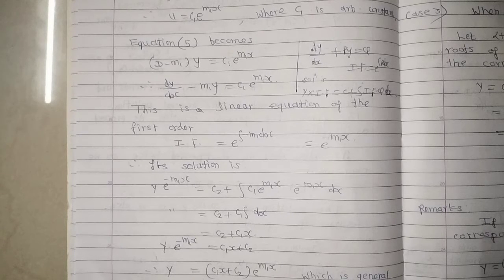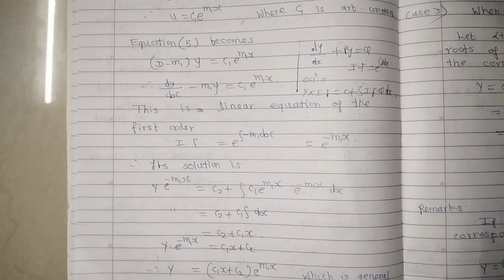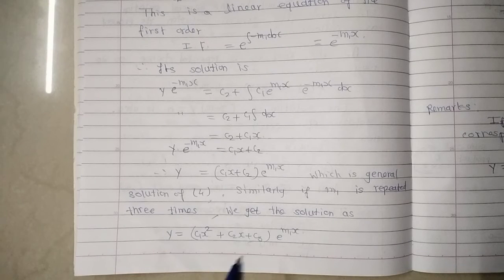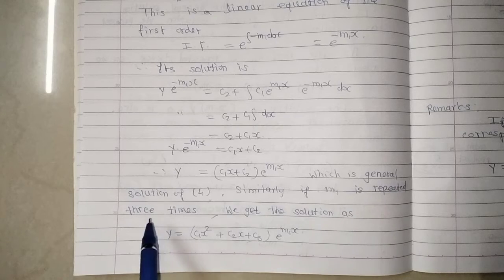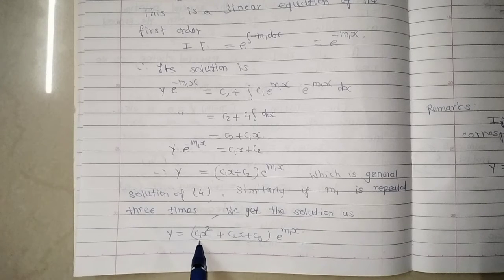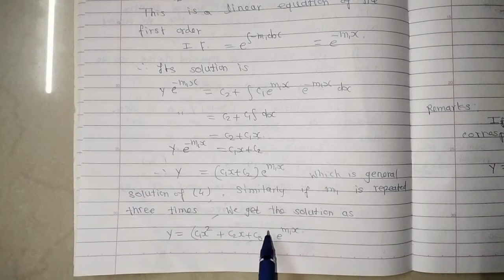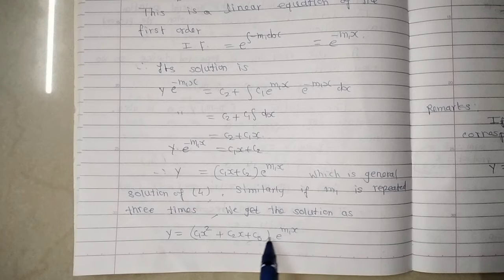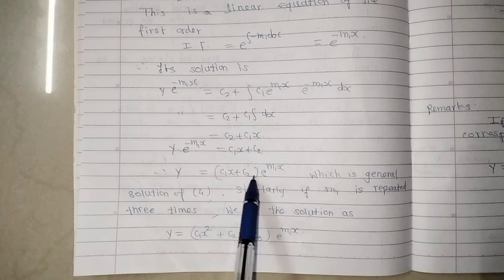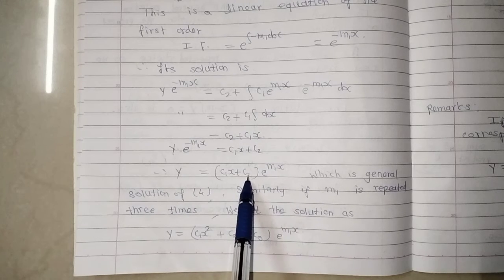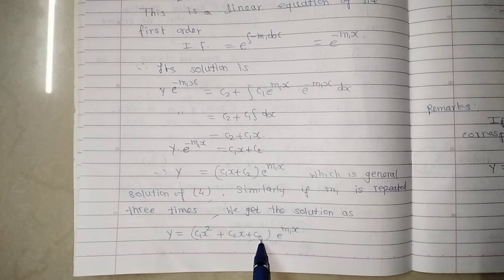Similarly, if this root m1 is repeated 3 times, then we get the solution y equal to c1x square plus c2x plus c3 bracket complete into e raised to m1x. When m1 is repeated 3 times, the constant is c3.